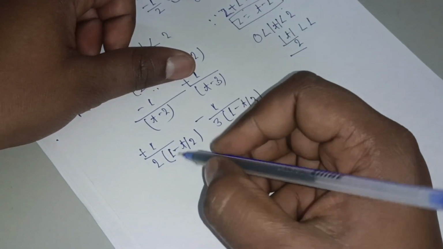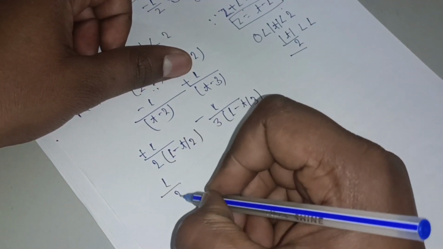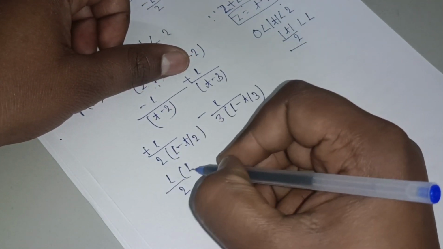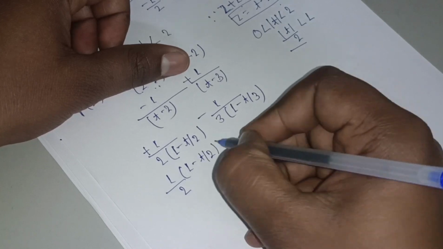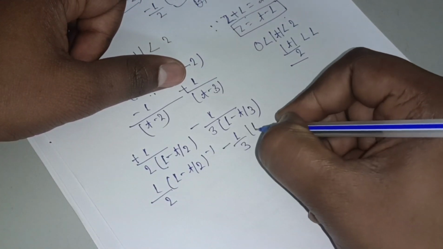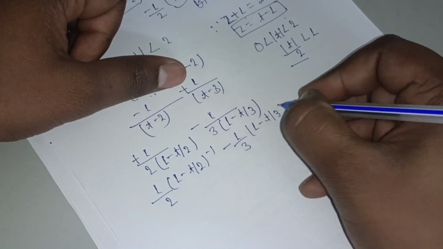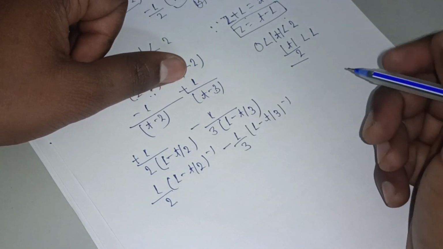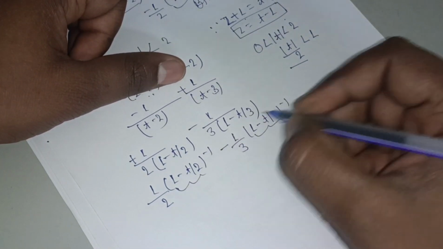Okay, so same thing, now just 1 by 2 and 1 minus t by 2 minus 1 by 3, 1 minus t by 3 minus 1. Now simply applying the binomial theorem.